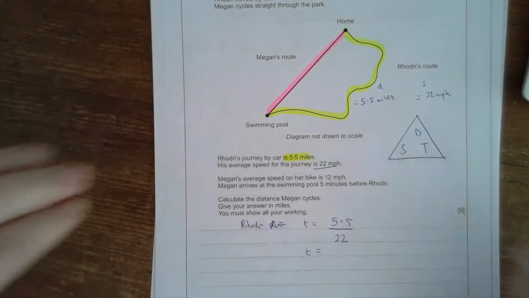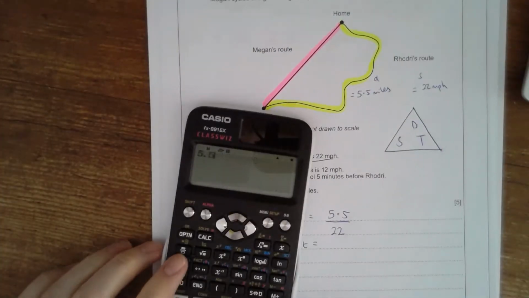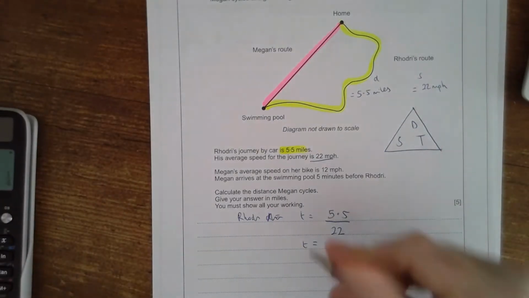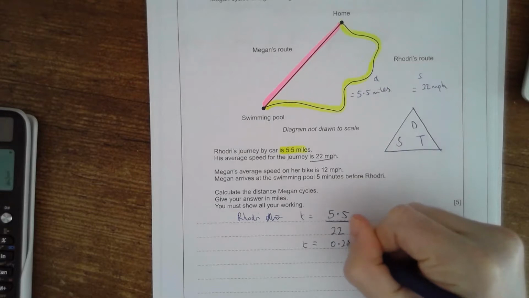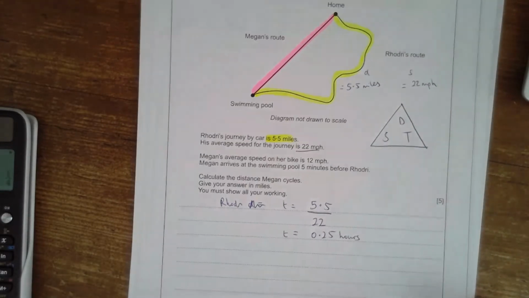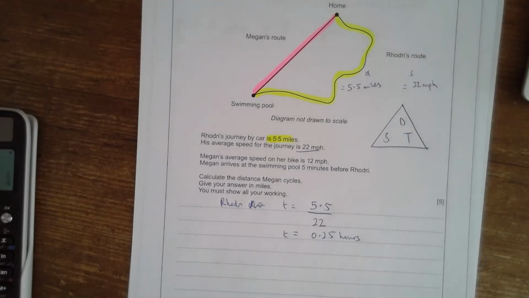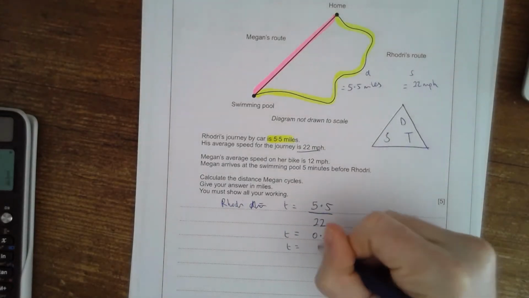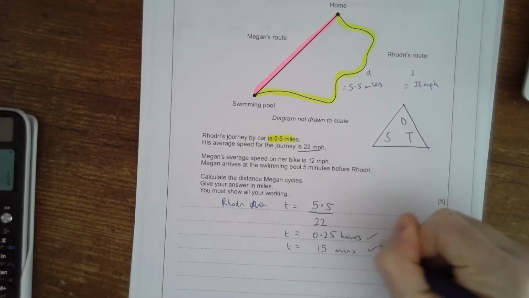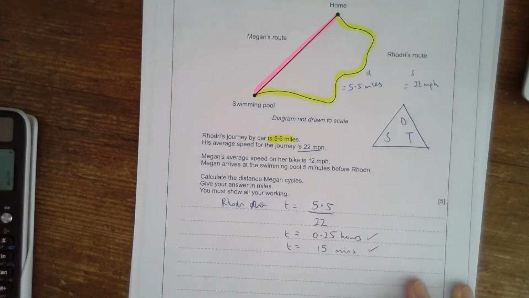So his time is 1/4, so 0.25. Now it's 0.25 hours, okay? Now, if I said to you quarter past, how many minutes is that? That's equal to 15 minutes, okay? So it's useful to have them both in terms of hours and minutes to do some thinking.